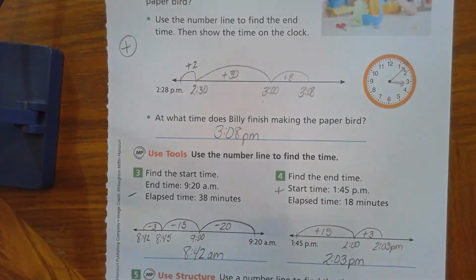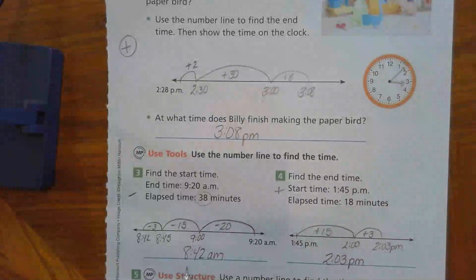Some more. Here's your start. Here's the elapsed time, that kind of thing. So here is our end time at 9:20. We're going backwards, so we're subtracting 38 minutes out of it. And I did subtract 20, 15, and 3. 8:42 a.m. Make sure you have a.m. and as long as you have 8:42, you could have subtracted in any combination you wanted to there.